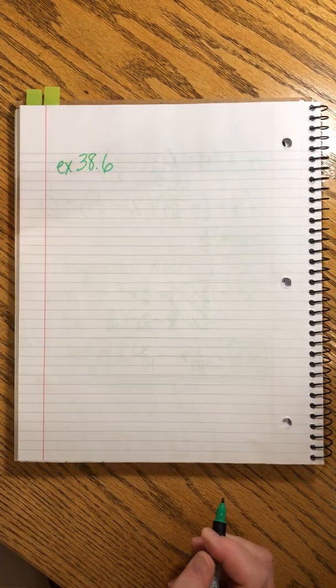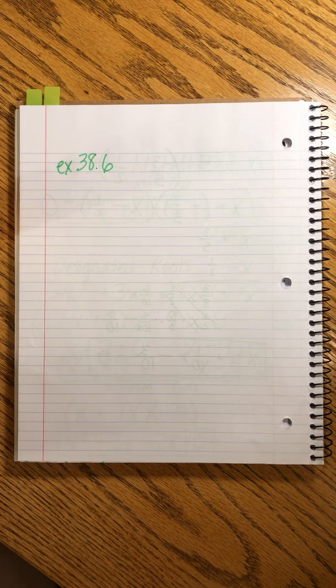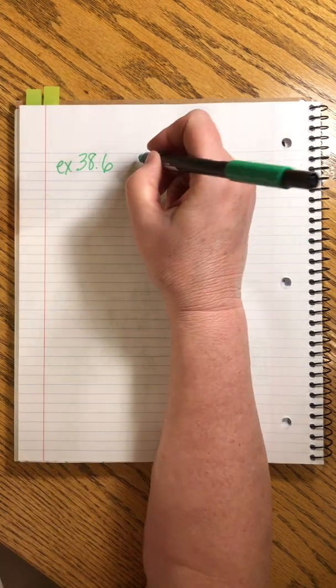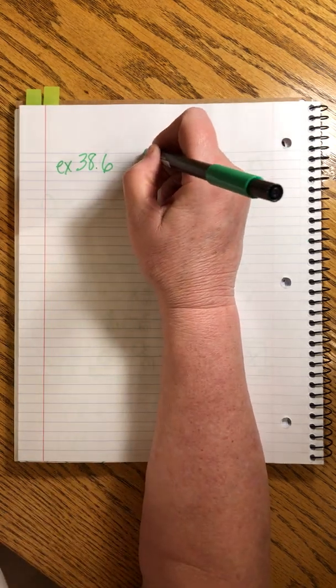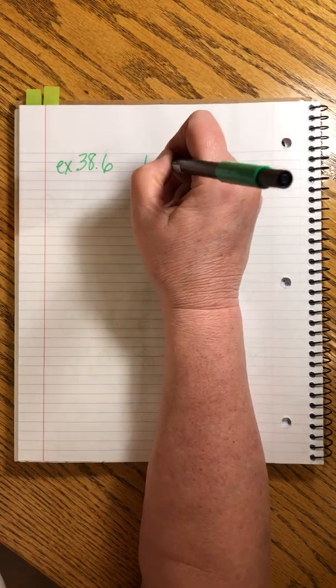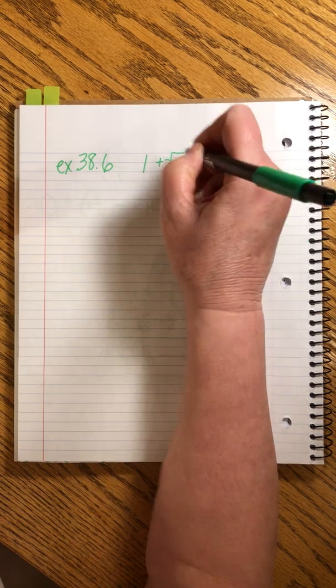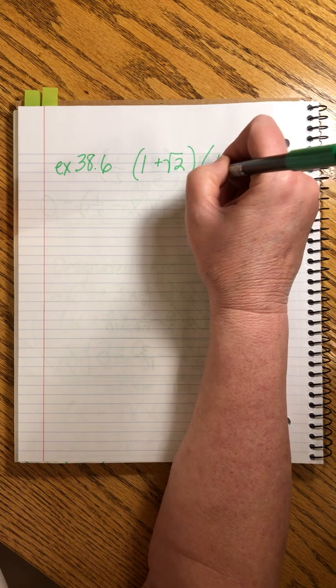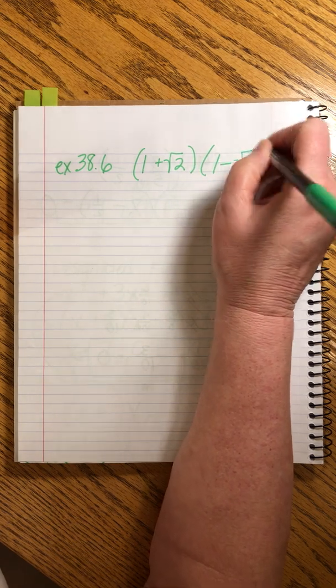Ready? Write the quadratic equation with a lead coefficient of 1. Okay, so we'll leave the fractions as they are. Whose roots are, you ready for this? 1 plus the square root of 2. Let's put it in parentheses, that'll help us. And the other one is 1 minus the square root of 2.